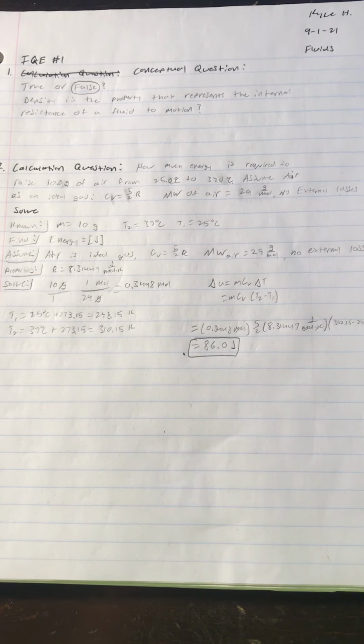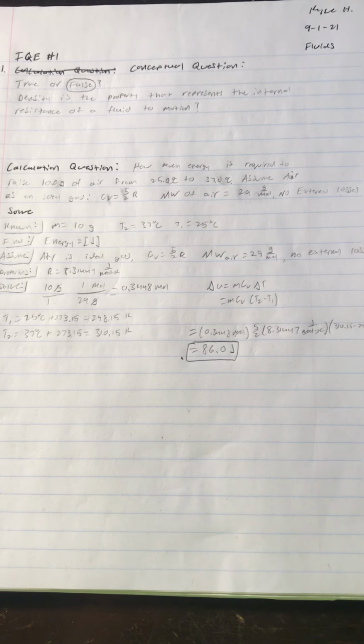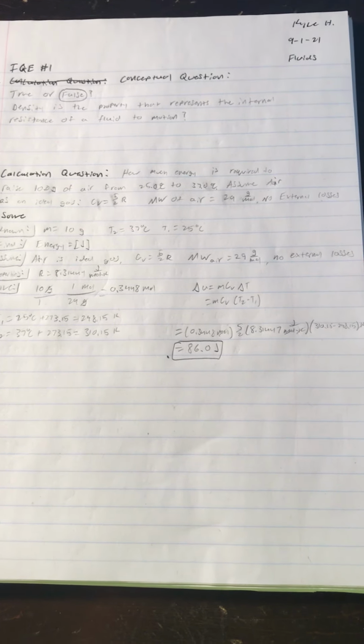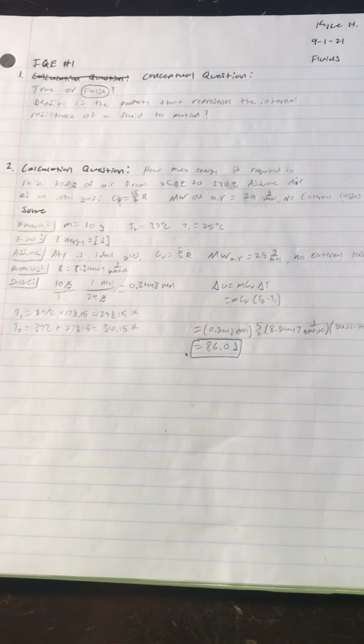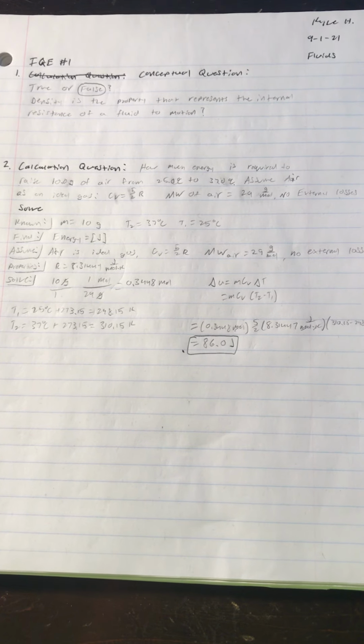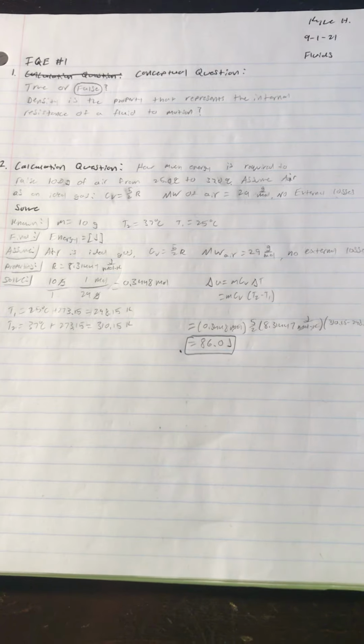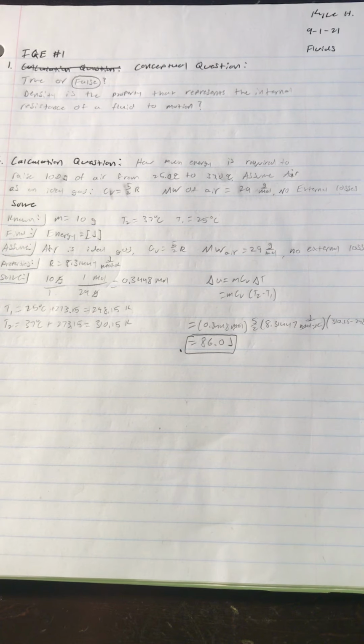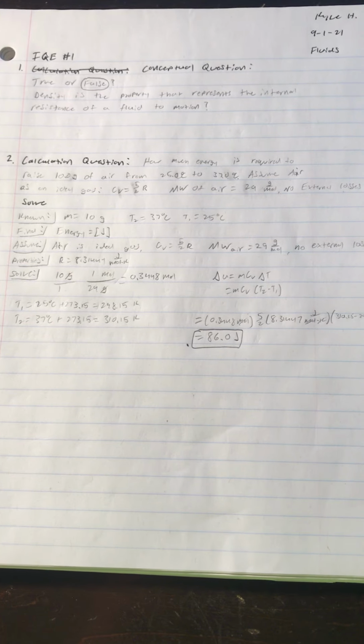Air is an ideal gas. CV is 5/2 R. Molecular weight of air is 29 grams per mole, and we have no external losses, meaning we don't have to account for anything else. Then we move on to our properties, and the value of R is 8.31447 joules per mole Kelvin. Then we start the solve process.